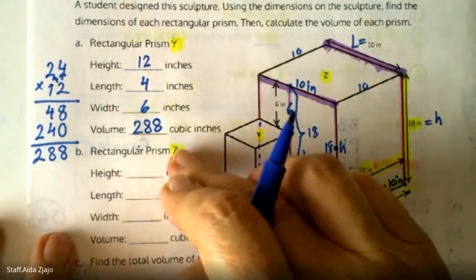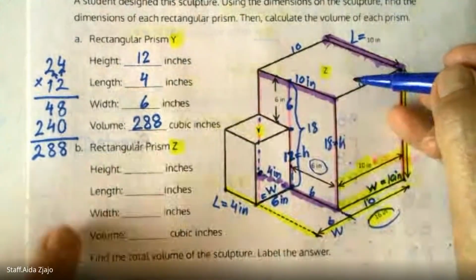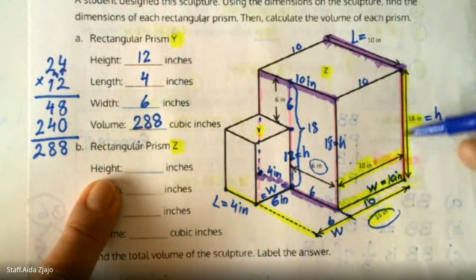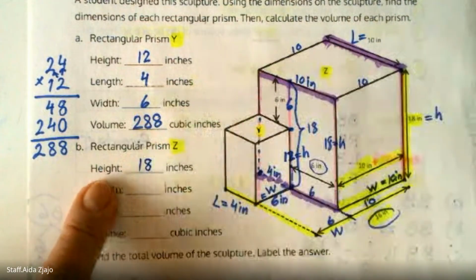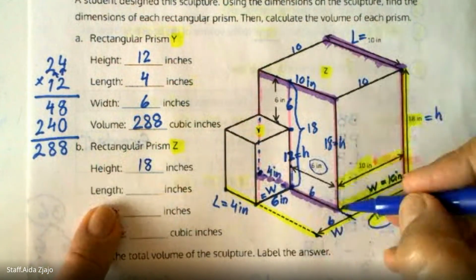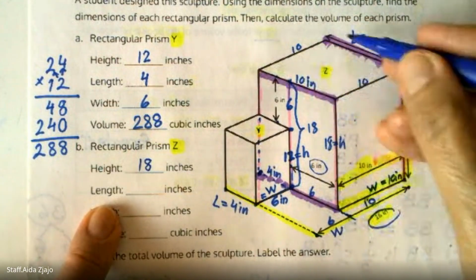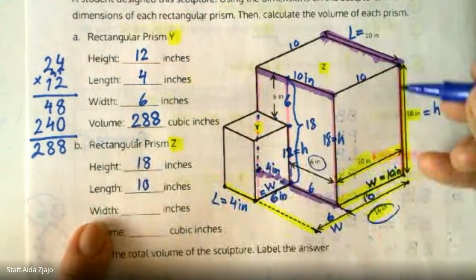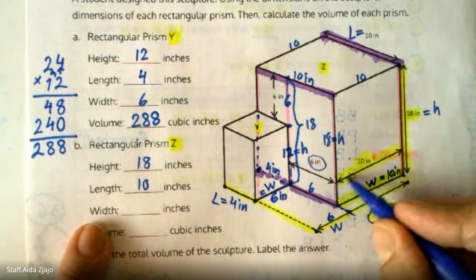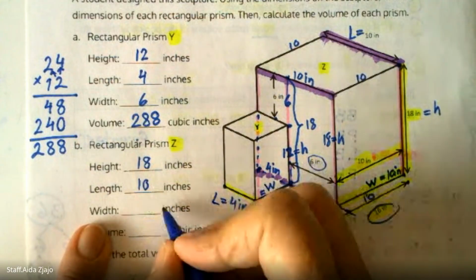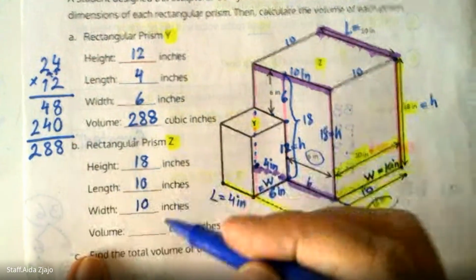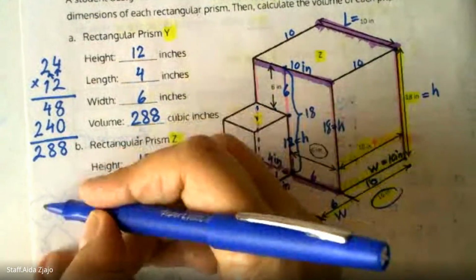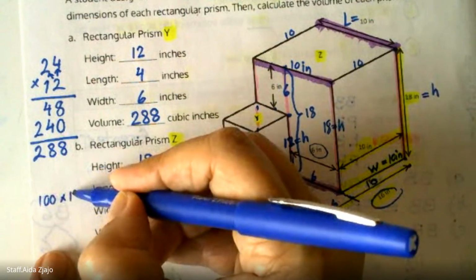Let's see, prism Z. Mrs. Z's prism. Okay, so Mrs. Z knows that the height is this one here, 18 inches. The length is this one here, which is shown right here, so that's 10 inches. And the width is this one here, which is shown right there. The width of the building is also 10 inches. So now I need to multiply. 10 times 10 is 100, and then 100 times 18.